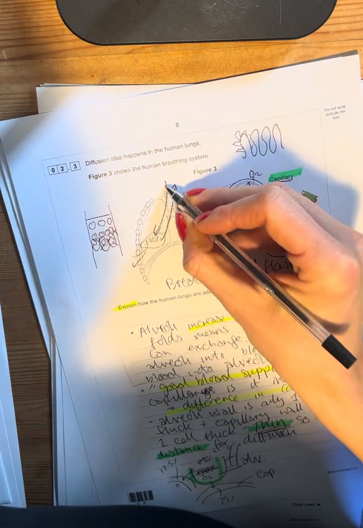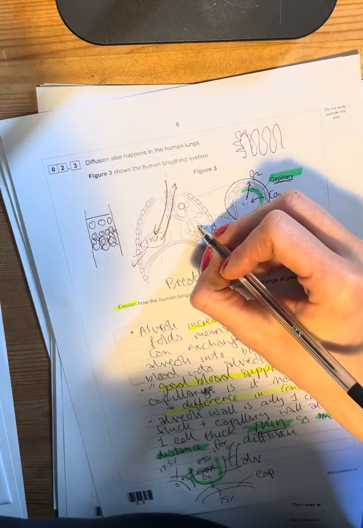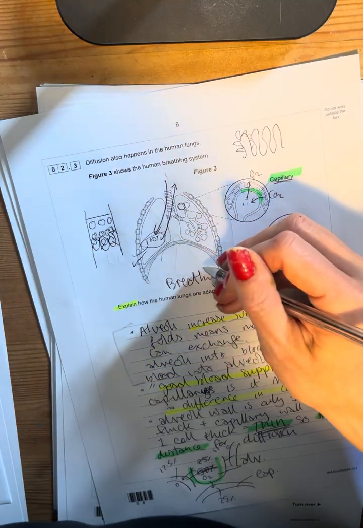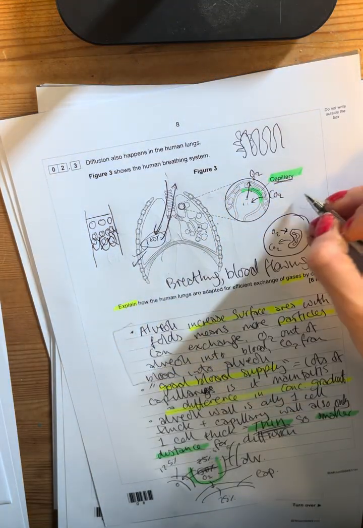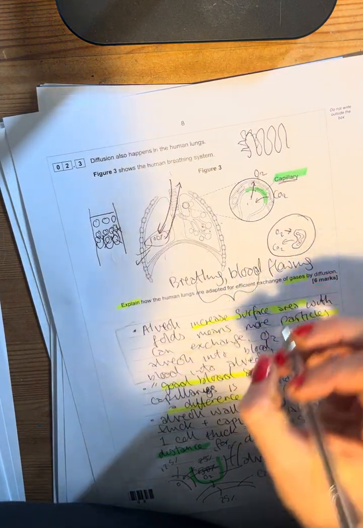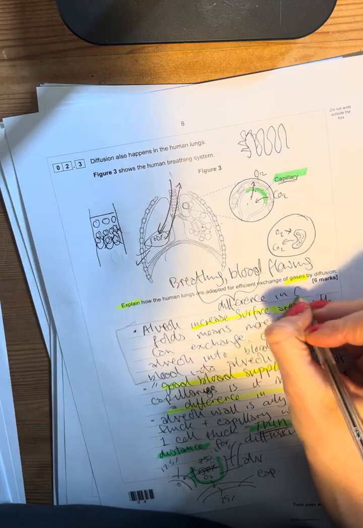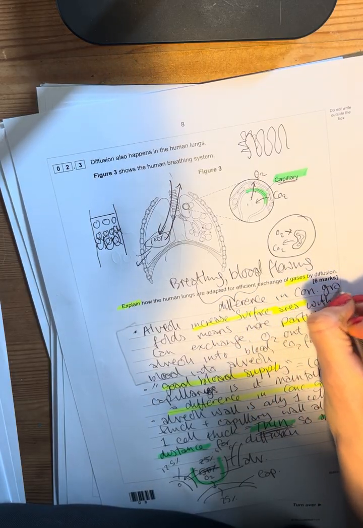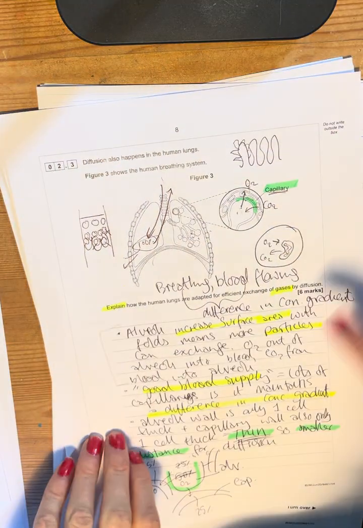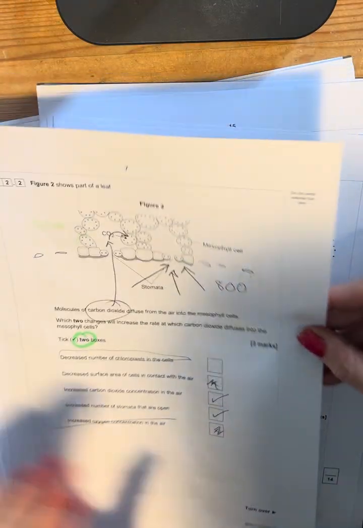Both of these things, this idea of air in, air out, and blood to the alveoli passing away, blood to the alveoli passing away, mean that there's always a difference in concentration gradient, always. But again, you don't have to mention all of these to get this 6 mark. It's just confidently being able to understand some of these points.